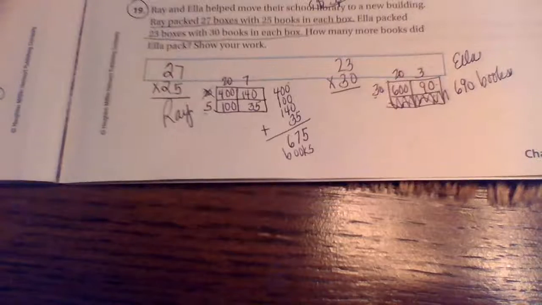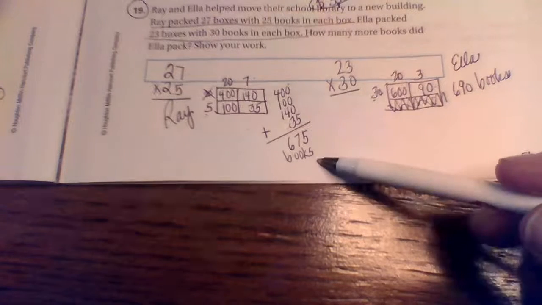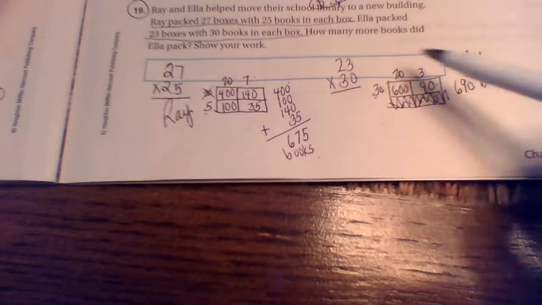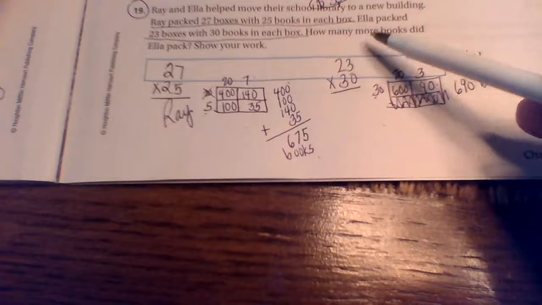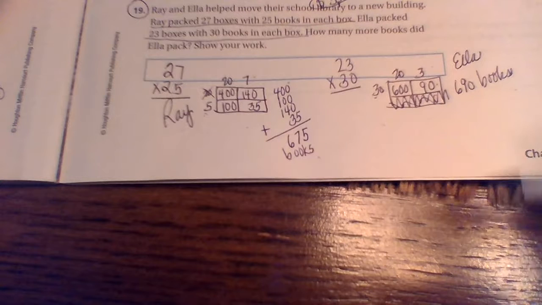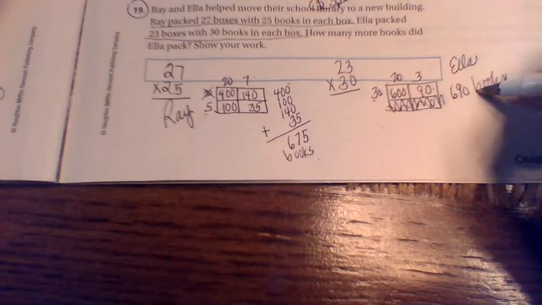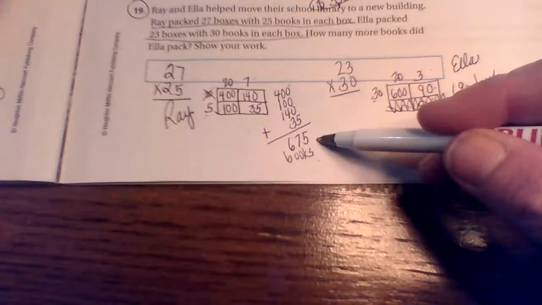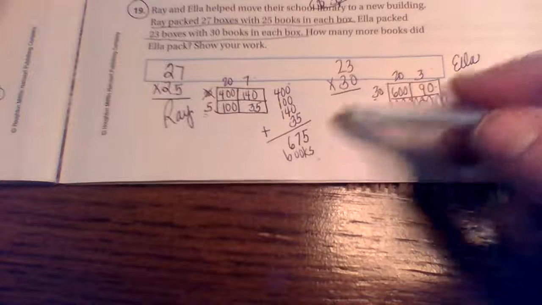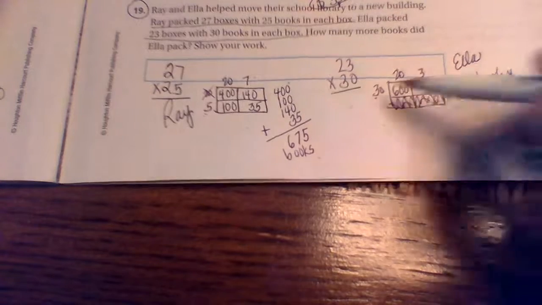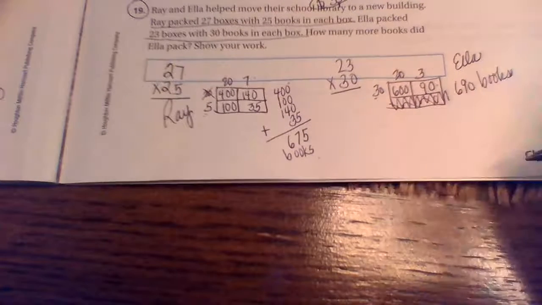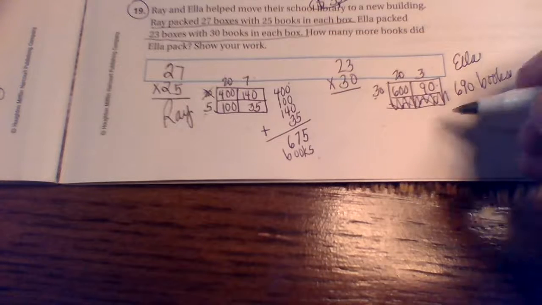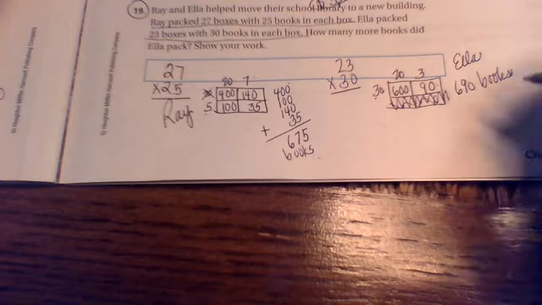Now, if Ray has 675 and Ella has 690, the question says, how many more books did Ella pack? So we have to figure out how much more this is than this. It didn't say how much total. It said how many more does Ella have than Ray. So in that case, it's a comparison. So to compare how many more she has than someone else, you have to subtract.